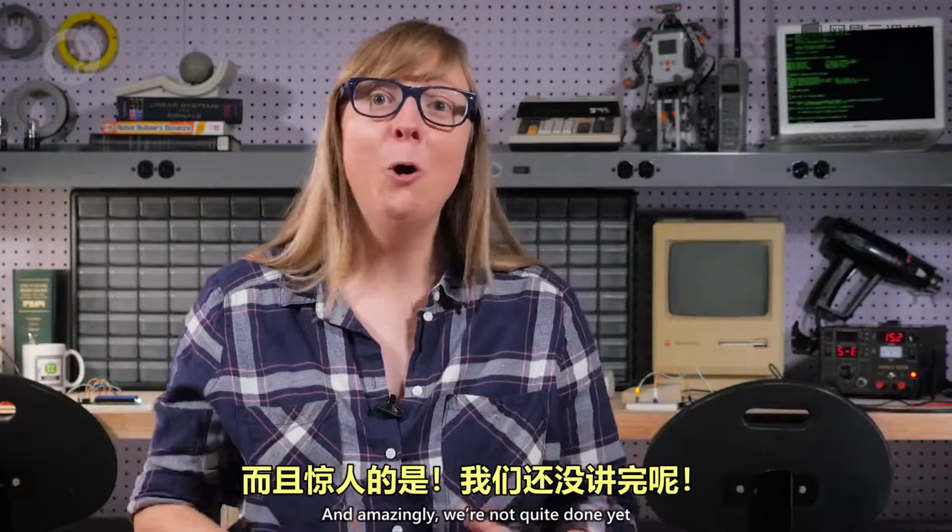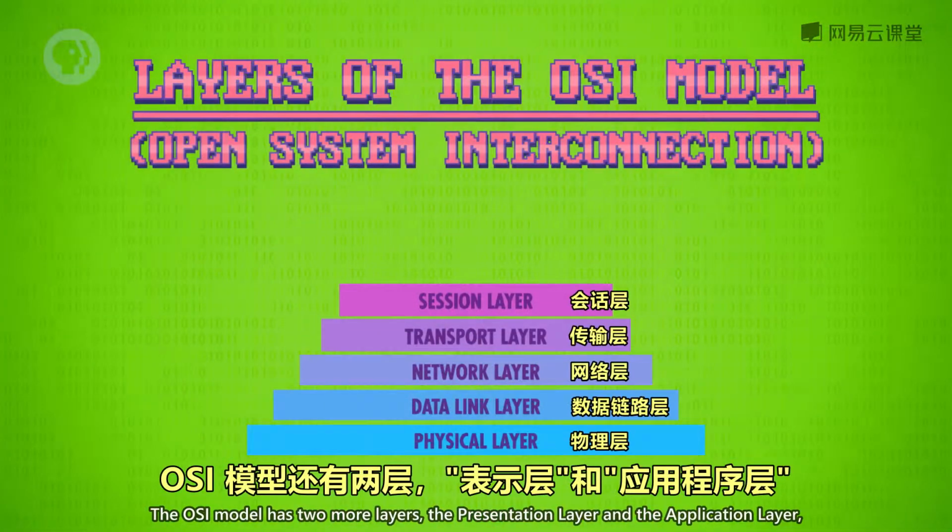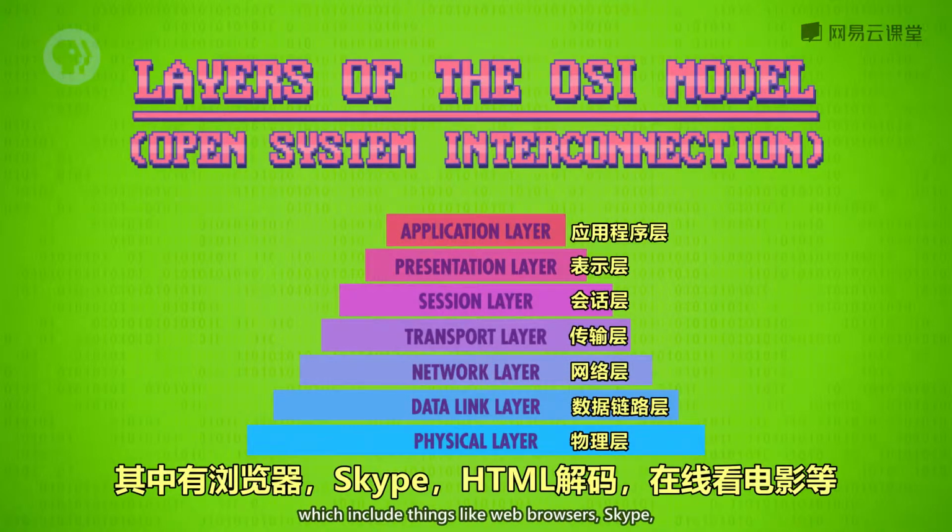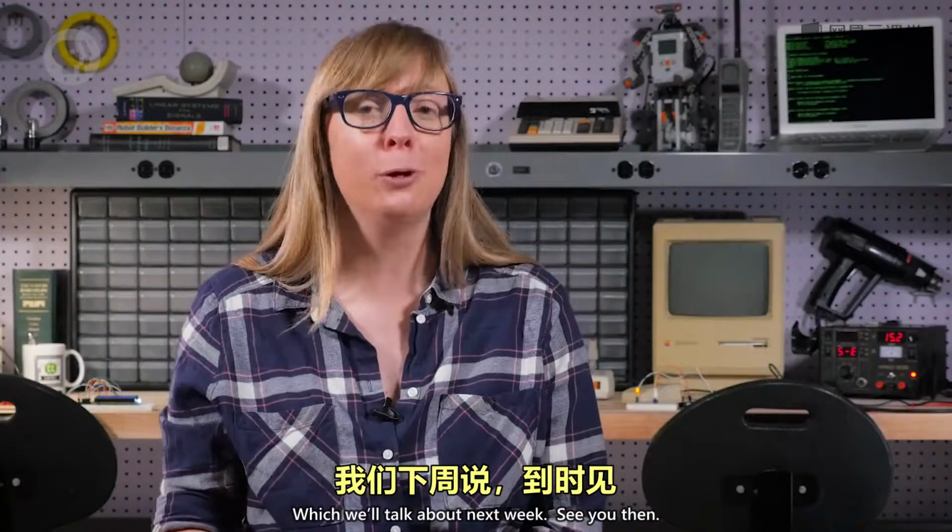And amazingly, we're not quite done yet. The OSI model has 2 more layers, the presentation layer and the application layer, which include things like web browsers, Skype, HTML decoding, streaming movies and more, which we'll talk about next week.